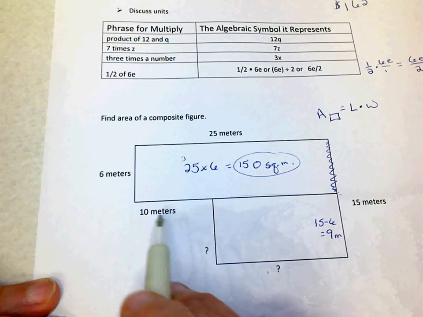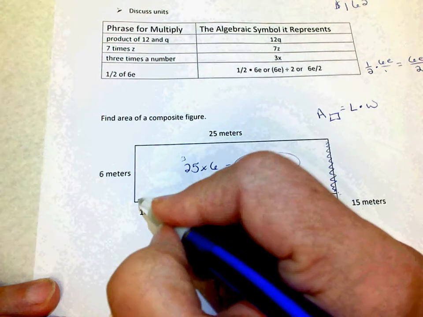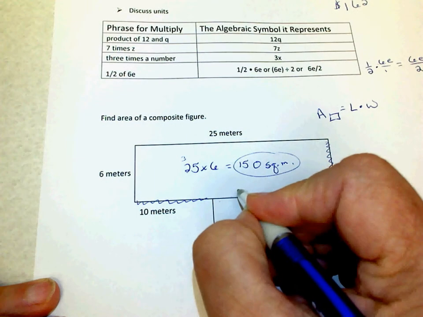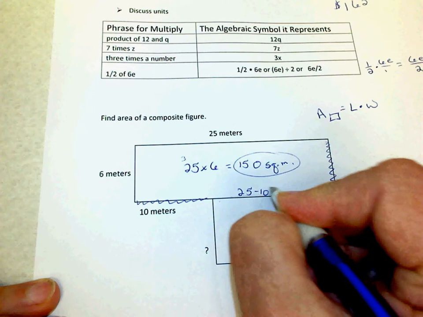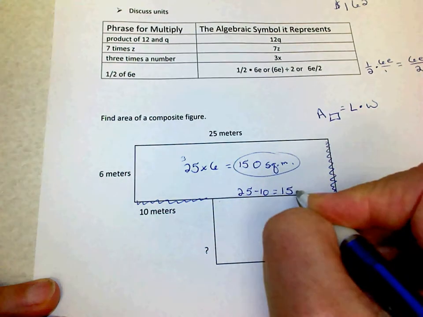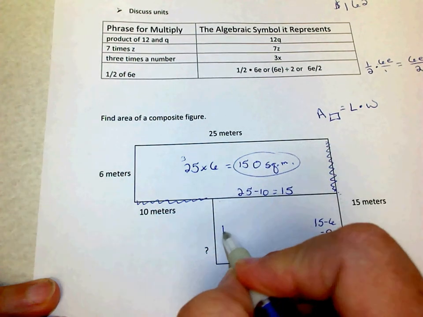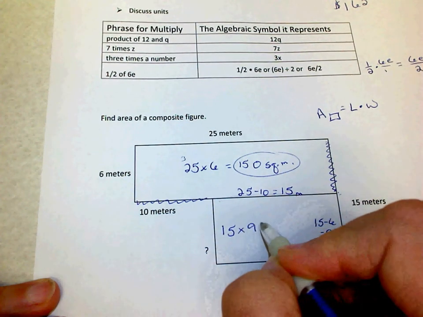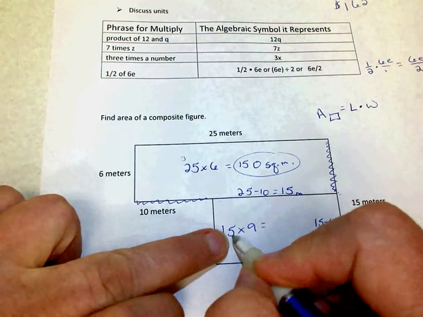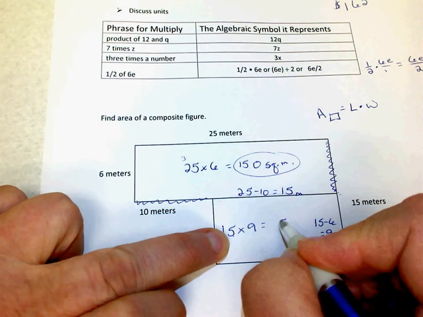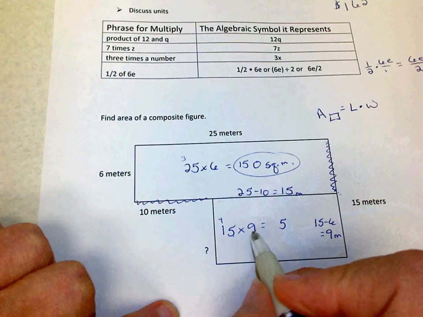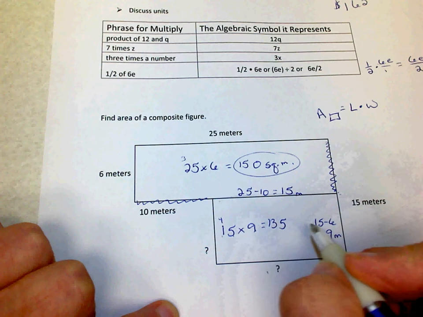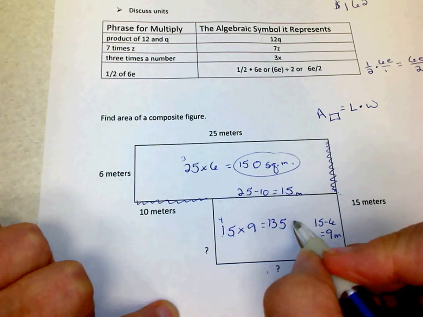Now, this part of this line is 10. So to find this part, we get 25 minus 10, which is 15. Okay, so now we take 15 meters times 9 meters. And 5 times 9 is 45. Carry the 4. 9 times 1 is 9. 10, 11, 12, 13. So this is 135 square meters.